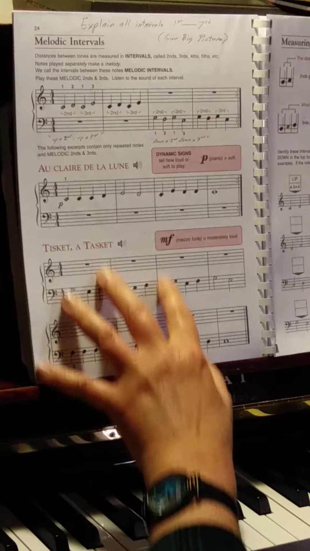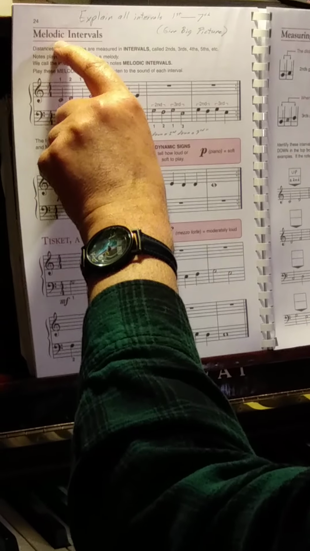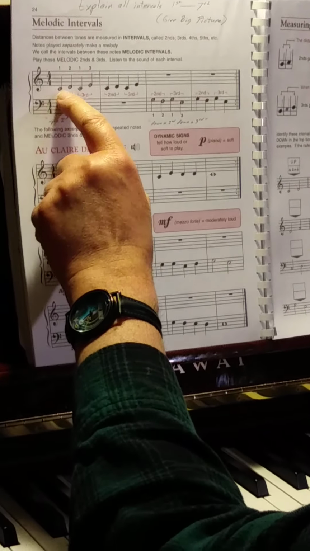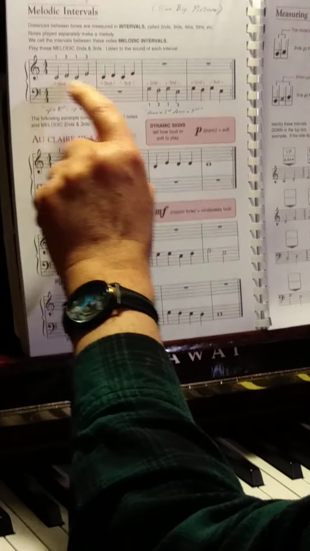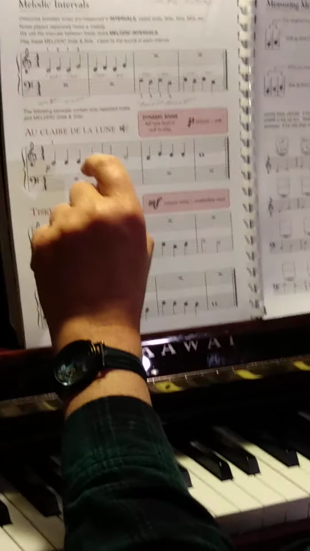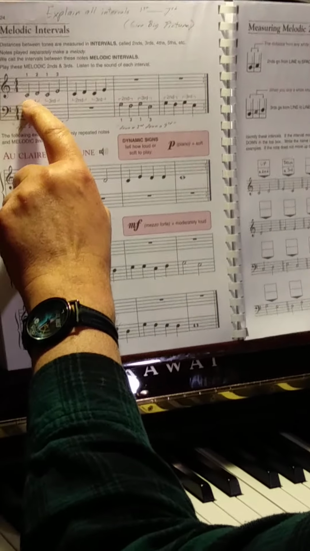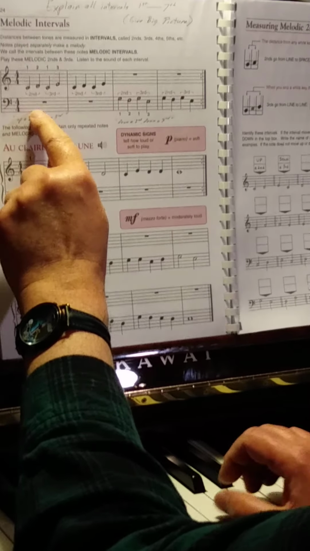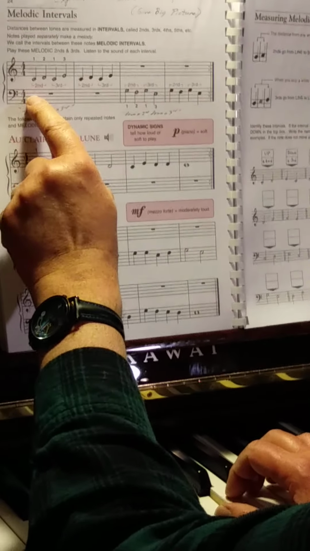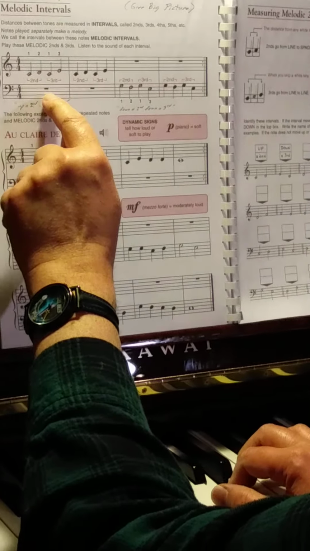This whole page is about intervals, and these are melodic intervals, which means we're only playing one note at a time, just like when you're singing a melody. So these are melodic intervals. We're starting off with C to D. That's a second, because C is our first note, and then D is the next step up.